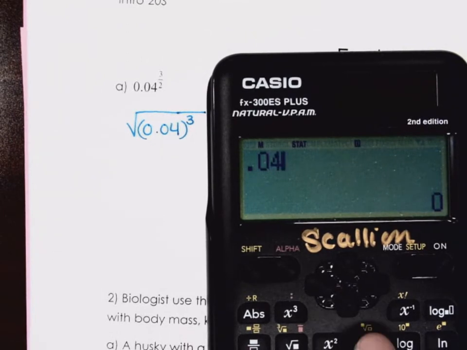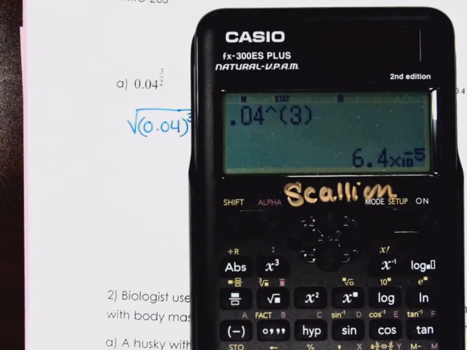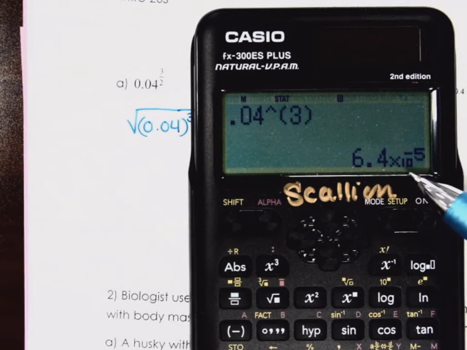Let me find my exponent button. Exponent 3. And that's why I didn't really want to cube it, because it's going to be a really weird number. Do you guys know how to read scientific notation? Okay. So see how it's times 10 to the negative 5? The negative tells me I'm moving my decimal place to the left.